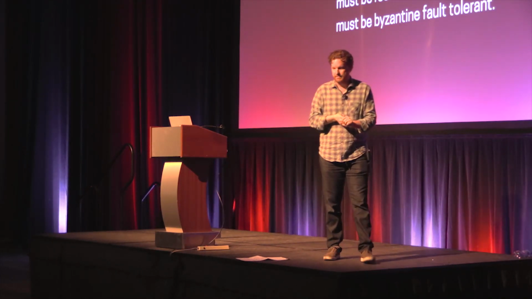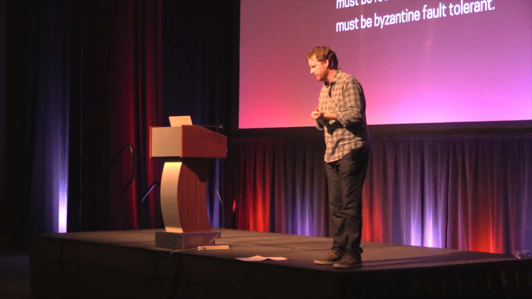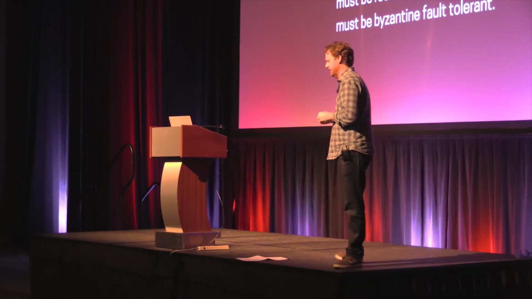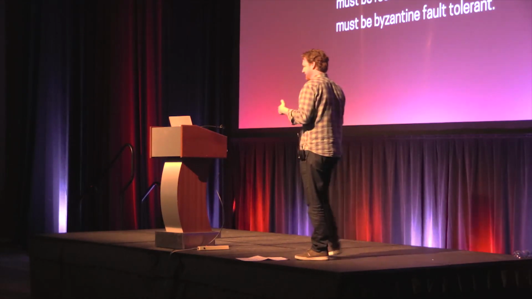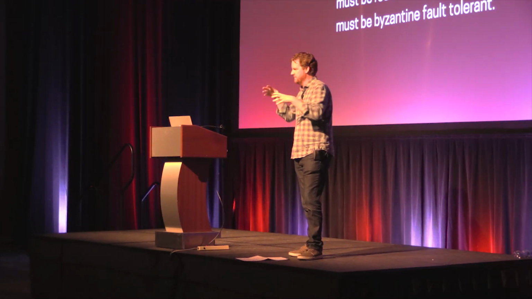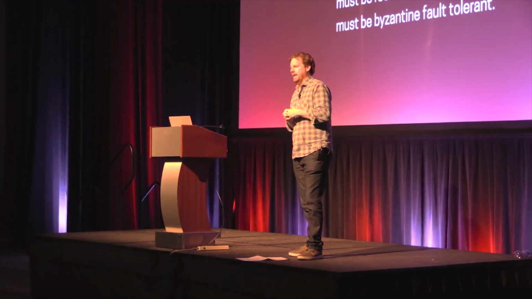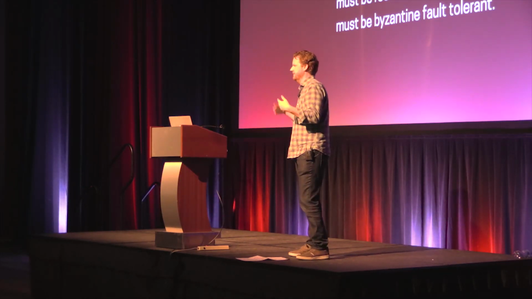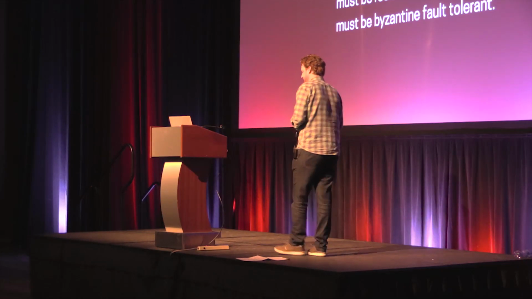Does it need to be Byzantine fault tolerant? The Byzantine generals problem, for those not familiar with it, is sort of a thought problem where a bunch of Byzantine generals surround a city. They all need to decide together whether they're going to attack or retreat, because if half attack and half retreat, they would end up getting defeated.